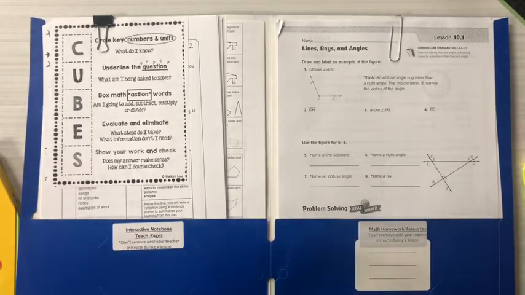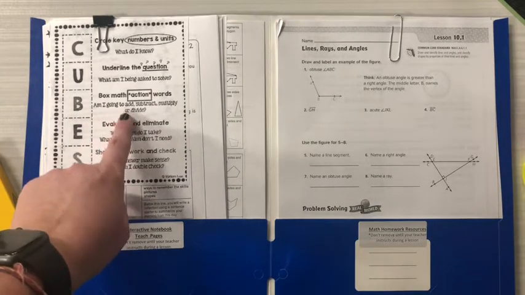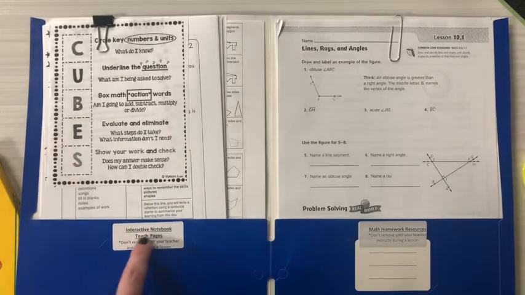On the right side, this is where I will store some of your math homework resources that you need for your nightly homework. Some of your other homework pages are in those workbooks and actual math textbook that were sent home in your basket as well. So keep everything in your folders unless I ask you to. Today, we're only going inside the left pocket that says interactive notebook.